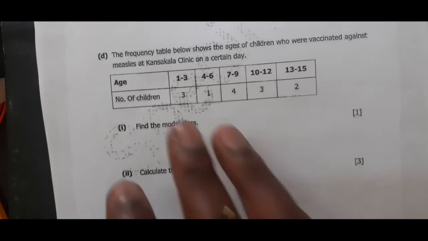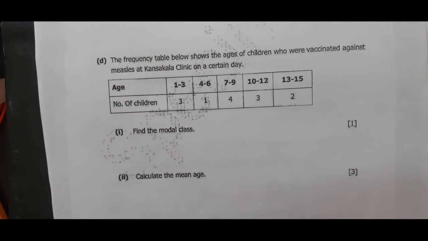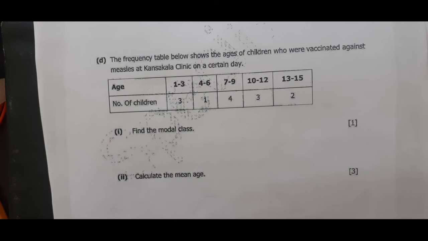So we come to the last question. The frequency table below shows the ages of children who were vaccinated against measles at Kansankala Clinic on a certain day.